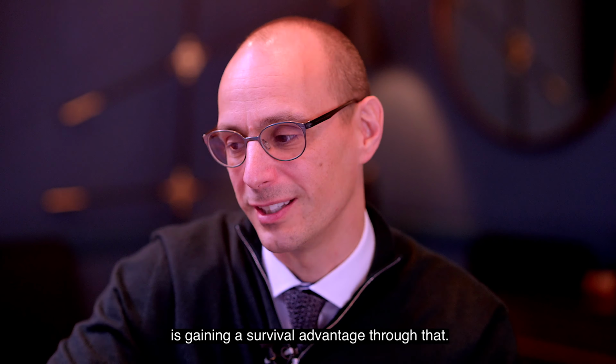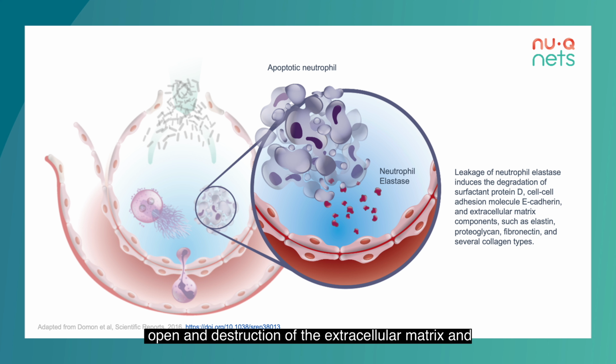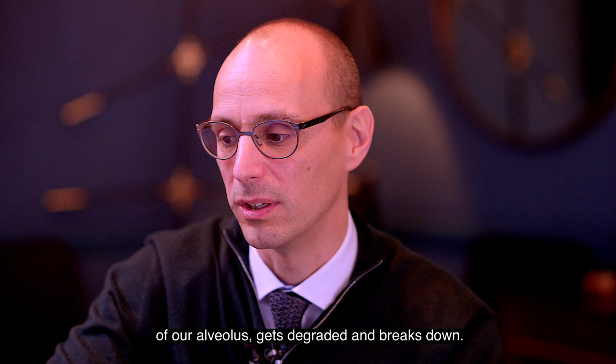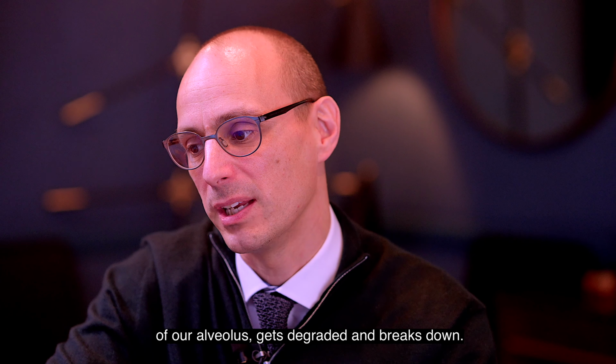On the other side of the graph, pneumolysin is leading to neutrophil apoptosis. That's the death of the neutrophil. When these neutrophils die, they release the enzyme neutrophil elastase, which is an important component of NETs. And this neutrophil elastase can break down that nice intact endothelial barrier, which leads to degradation of surfactant, this key protein which helps keep our lungs open, and destruction of the extracellular matrix, and destruction of key proteins in that membrane too. And so ultimately, our air sac, the wall of our alveolus, gets degraded and breaks down.